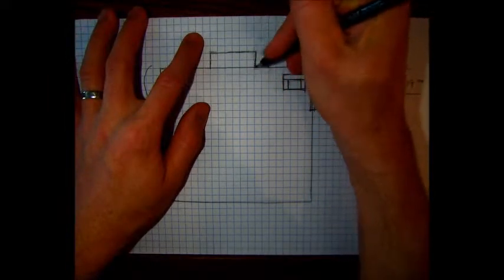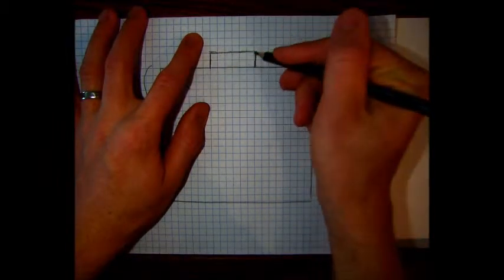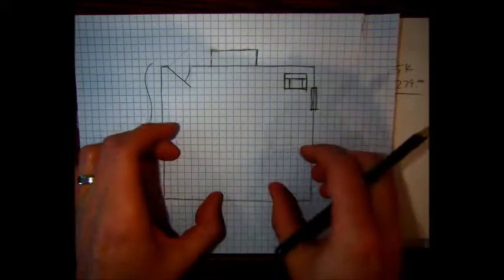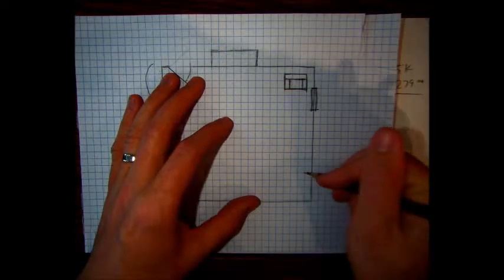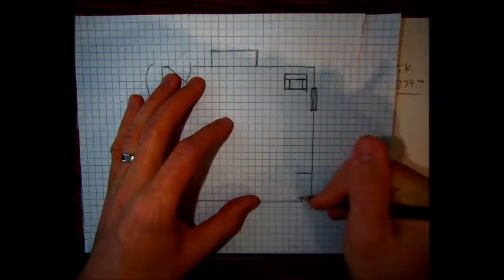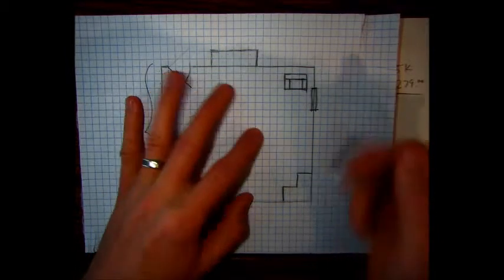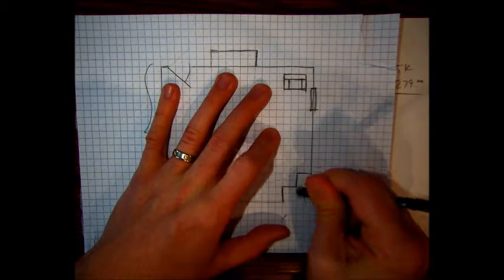So let's see, maybe I do something like this. 1, 2, 3, 4, 5, 6, 7, 8, 9, 10, 11, 12. So maybe I subtract right here, because again, my number has to equal 400. So now I've got a little bit more dynamic picture. Maybe I want to put a door right there, have that door swing into the house. Okay, that looks a little bit nicer.